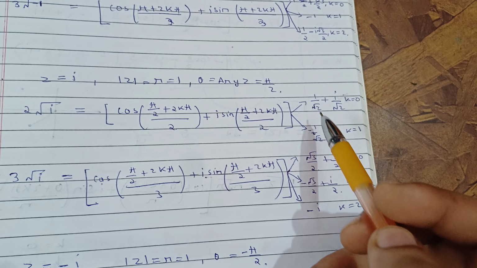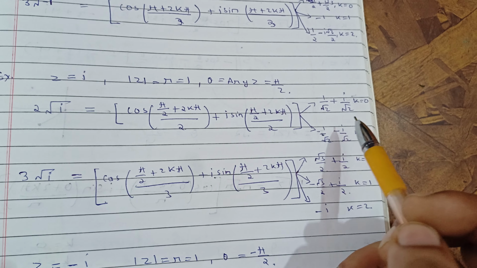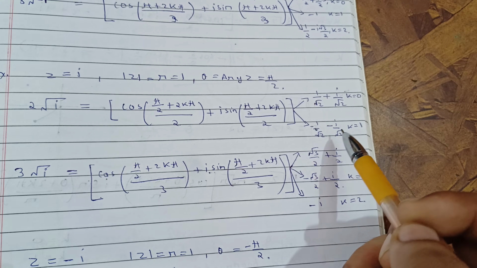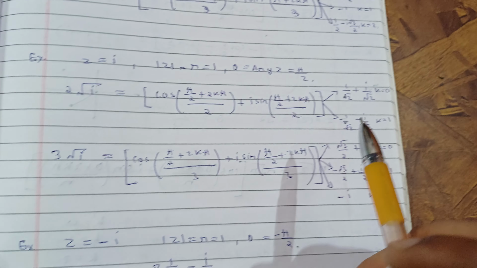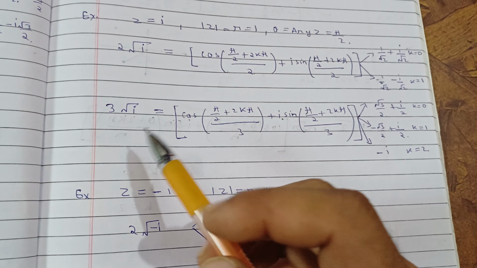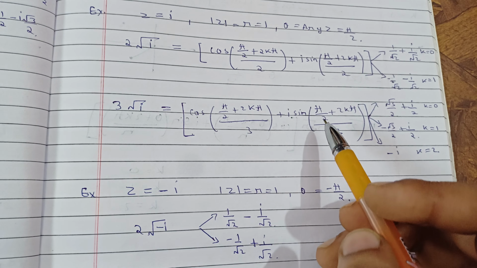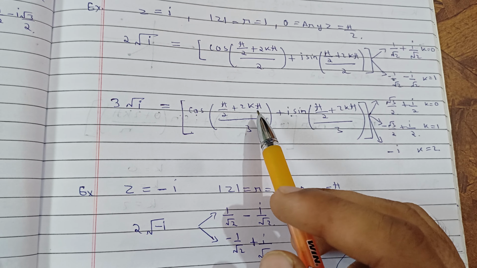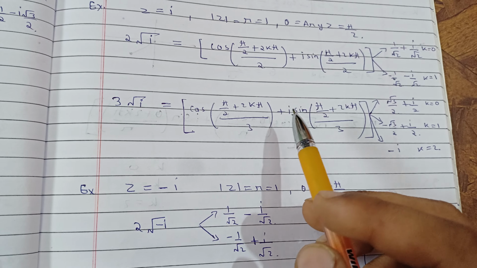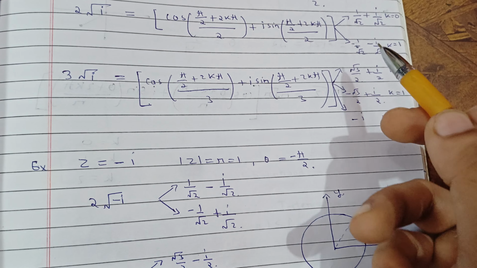They will be this: 1 upon root 2 plus i by root 2 for k equal to 0, and -1 by root 2 minus i by root 2 for k equal to 1. Similarly you can find the cube roots, so it will be theta plus 2k pi over 3, and substitute k values 0, 1, 2, you will get 3 roots. So these will be your 3 roots.